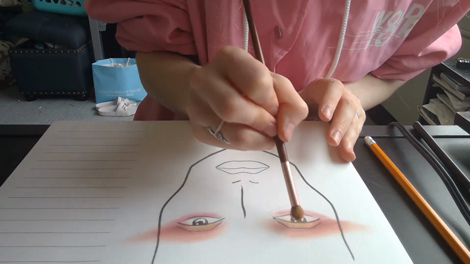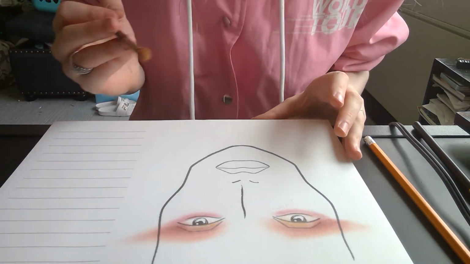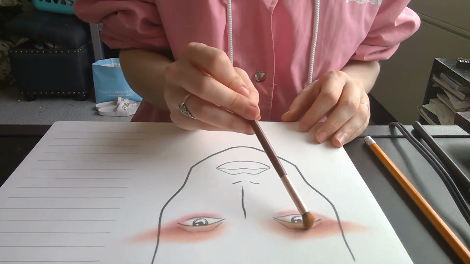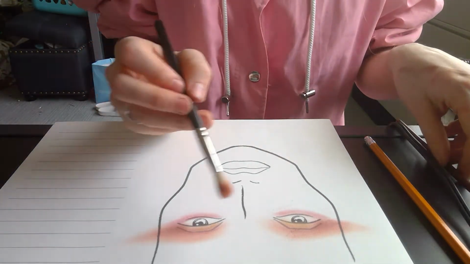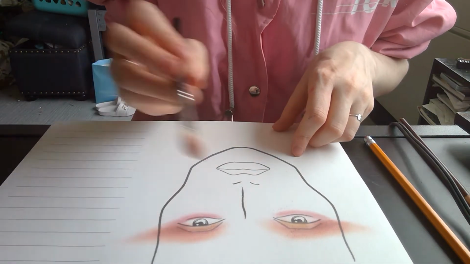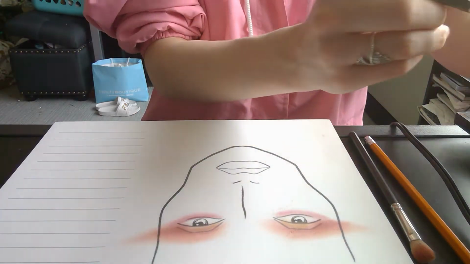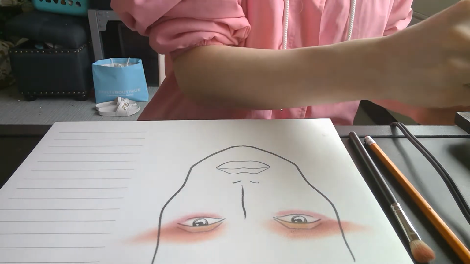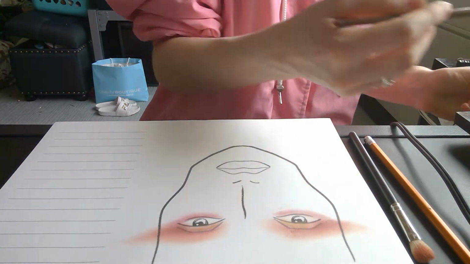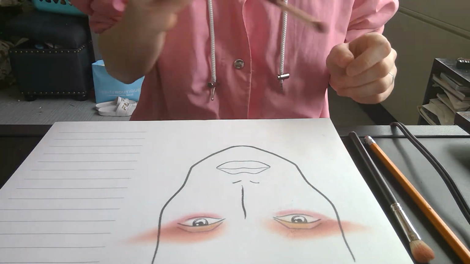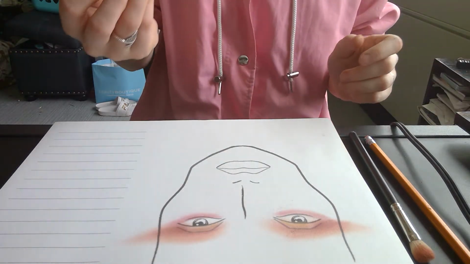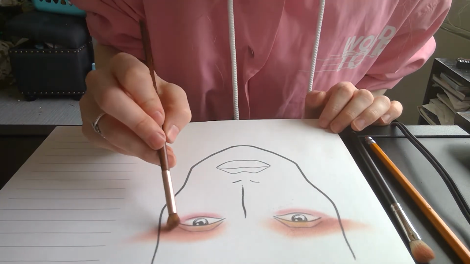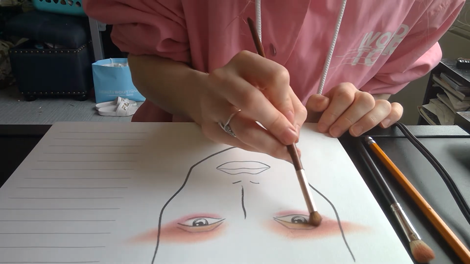Give it a little smudge. And then I'm just going to go back and lightly darken the sides with our dark kind of reddish brown color that we used in the crease.